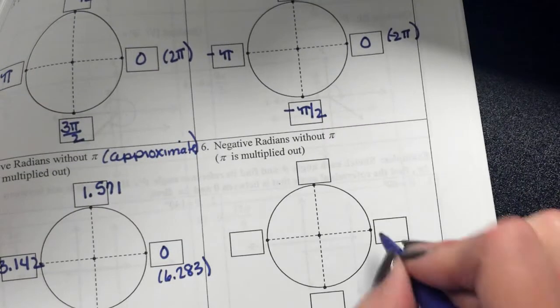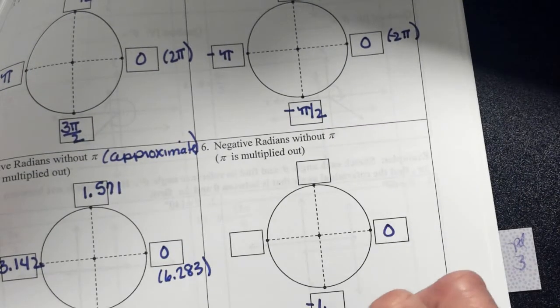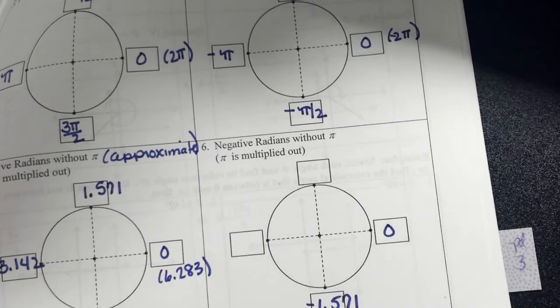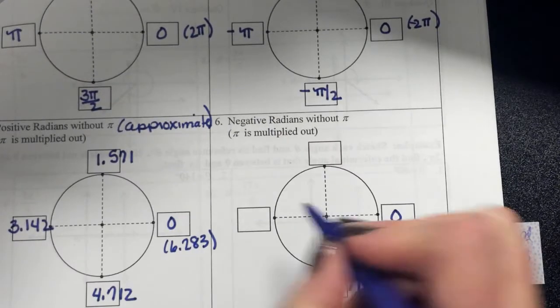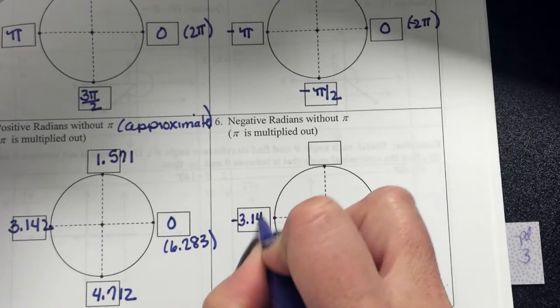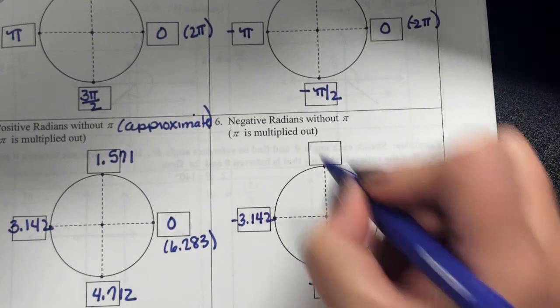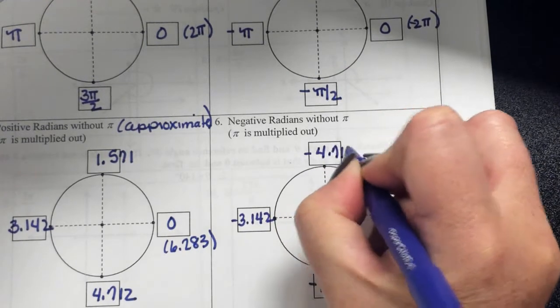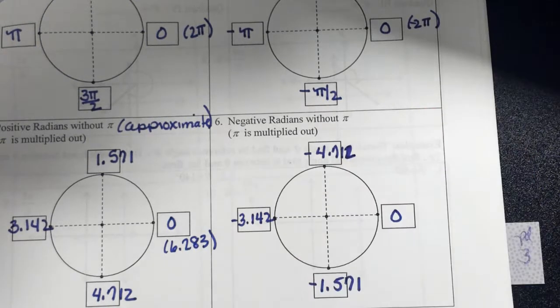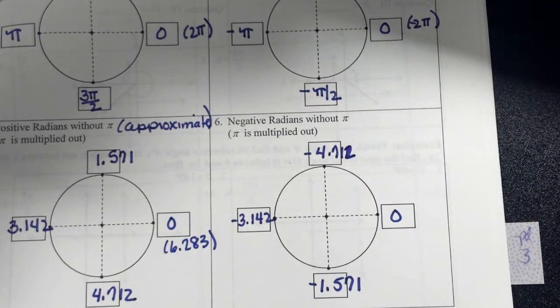So as negative radians multiplied out, here's 0, negative 1.571, negative 3.142, negative 4.712. Okay. But just remember, sometimes, especially when you're doing your sketches, it's helpful to know what the quadrantal angles are.